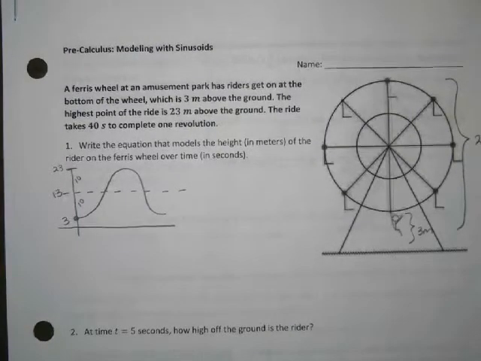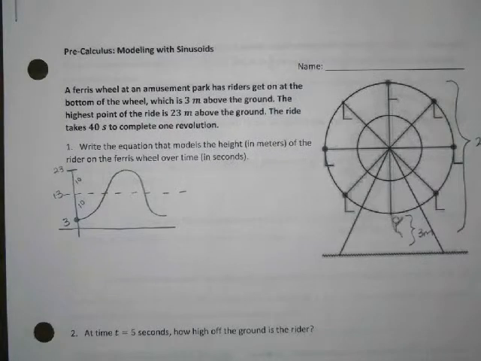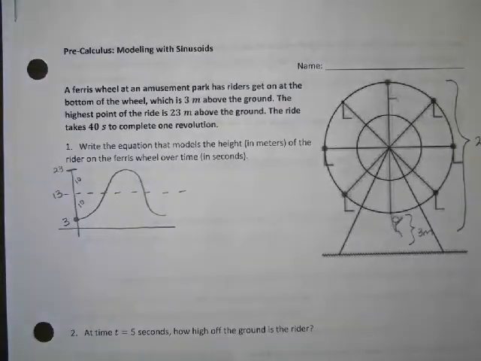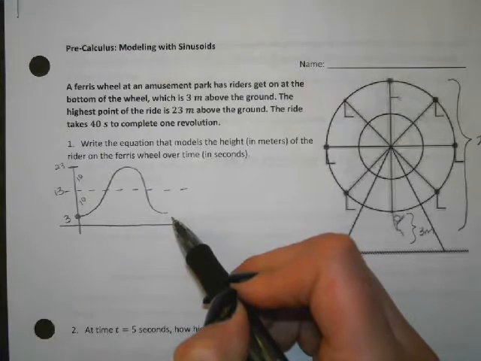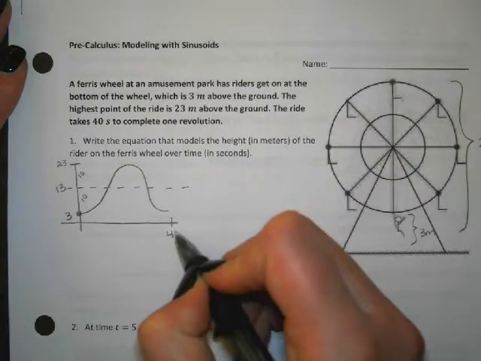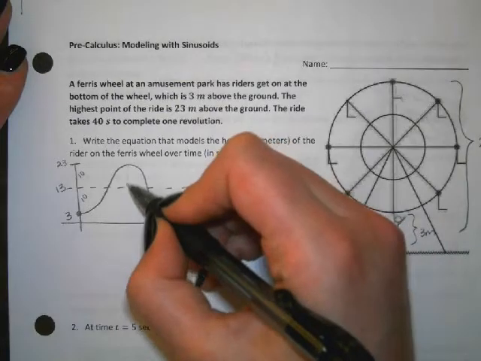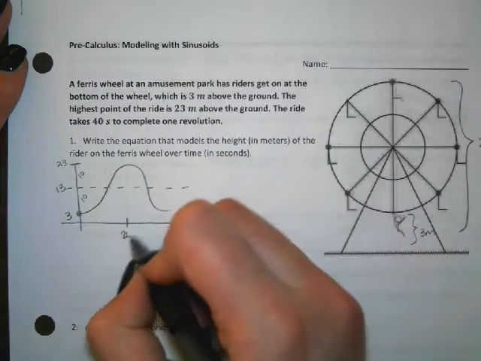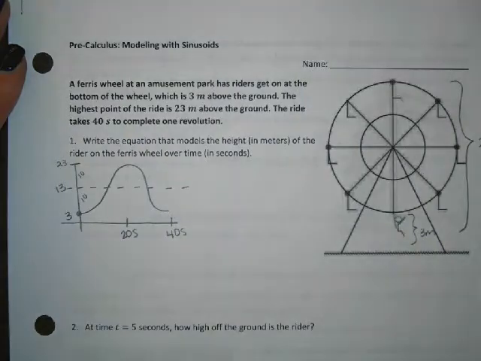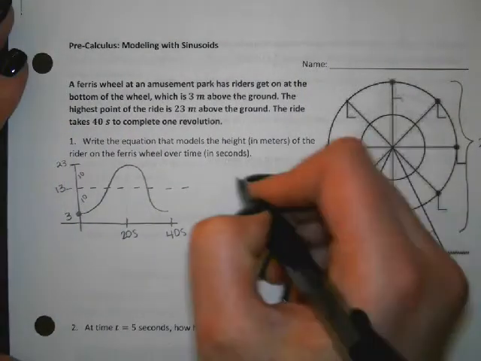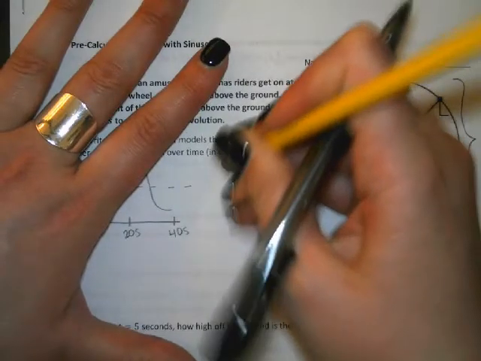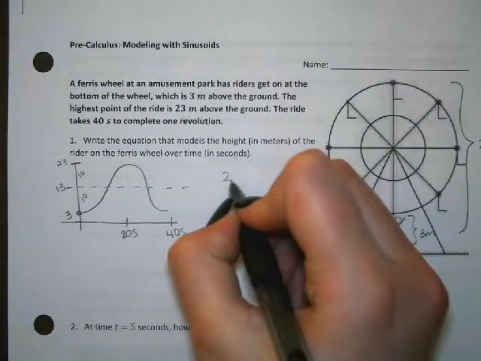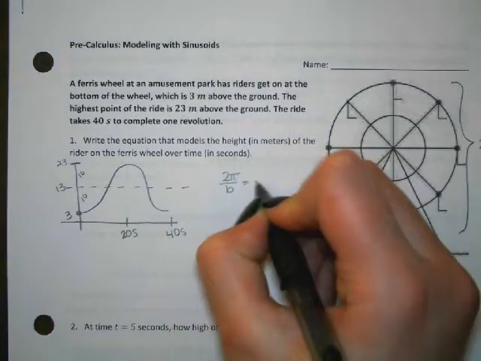The next thing we need to figure out is the period of the graph, so that we can figure out our b value. What information did they give you in the problem that tells you how long it takes to go up in the air and come back down again? 40 seconds. So the period of the graph is 40 seconds. That means the very highest point happens at 20 seconds. So to figure out the b value, we say 2 pi divided by b equals 20... not 20, I lied, 2 pi divided by b equals 20.